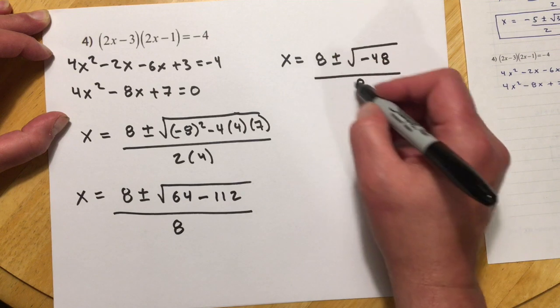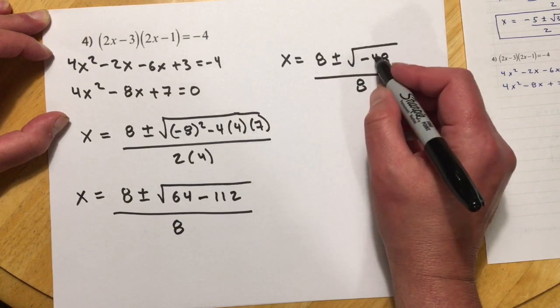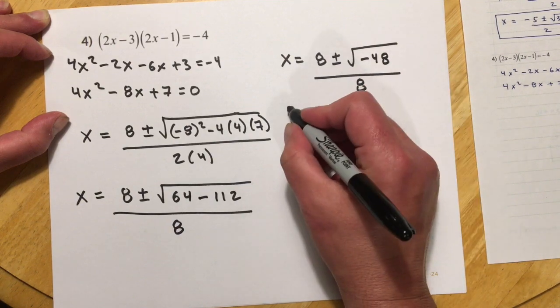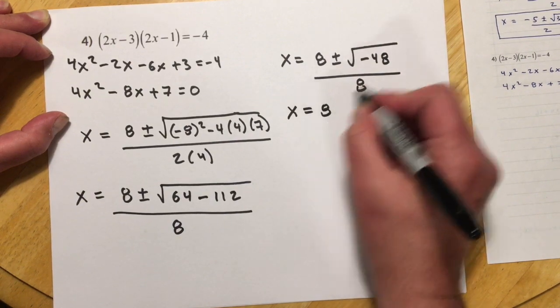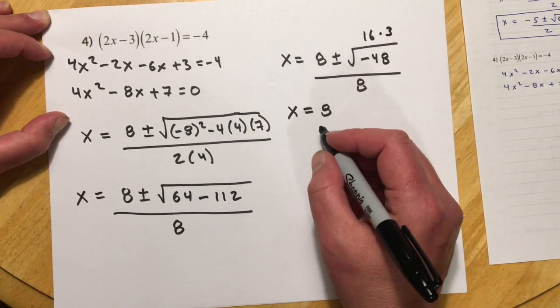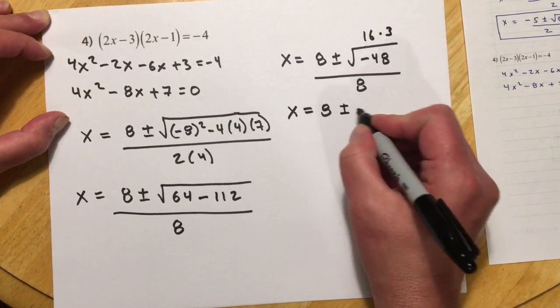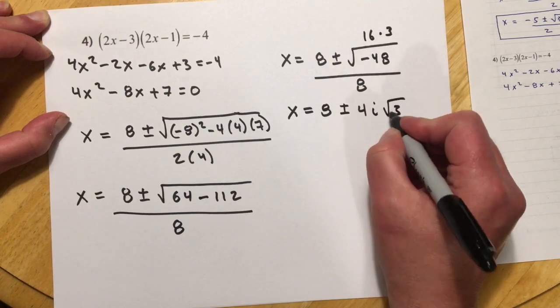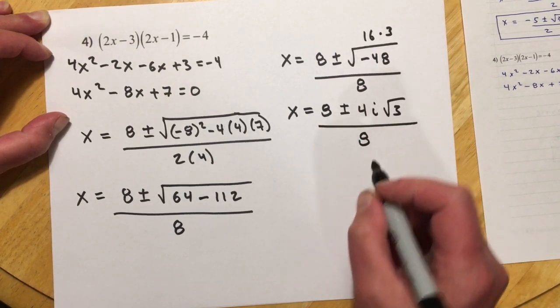And it might be tempting to cancel 8's there, but you can't cancel under the radical. You have to have stuff out front to be able to cancel something outside of the radical. So we'll think of this 48 as a 16 times 3. And then that's going to bring out a 4, an i from the negative, 3 left behind over 8.